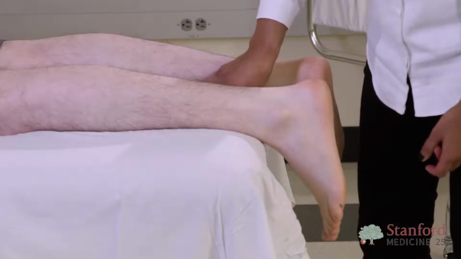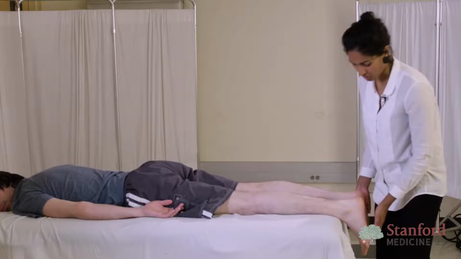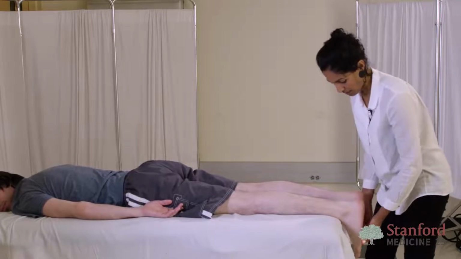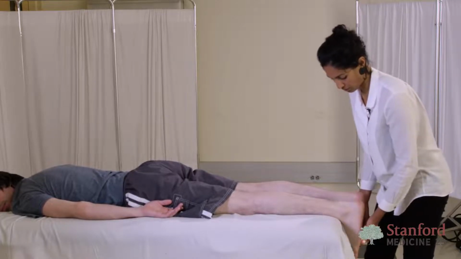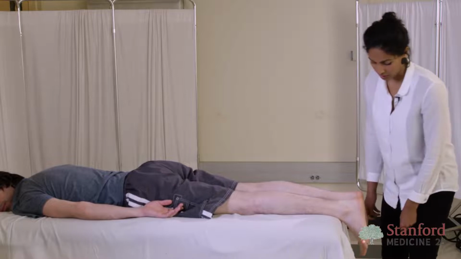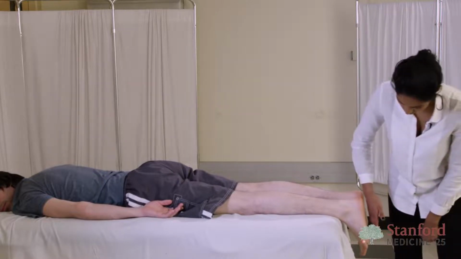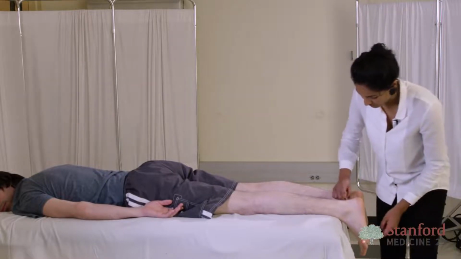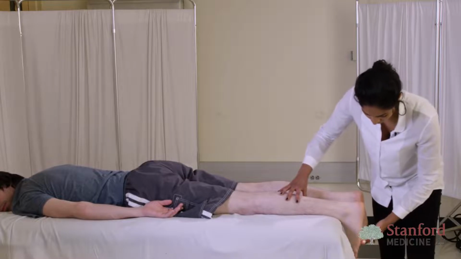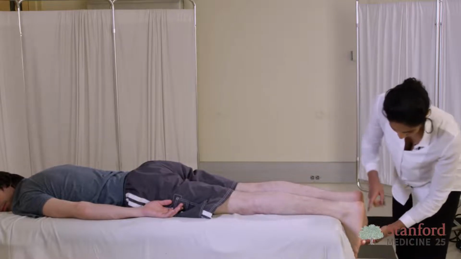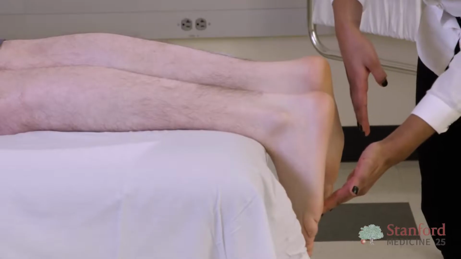Another way to assess the integrity of the Achilles is to check for a buoyant endpoint on hyperdorsiflexion, and also observe how the foot falls off the end of the bed. If the Achilles is damaged here, the foot will fall like that, and the normal foot is slightly raised.